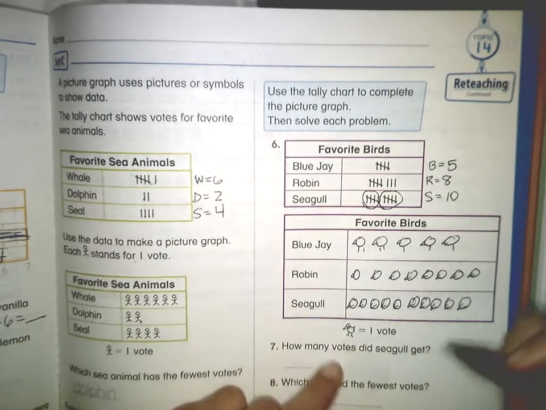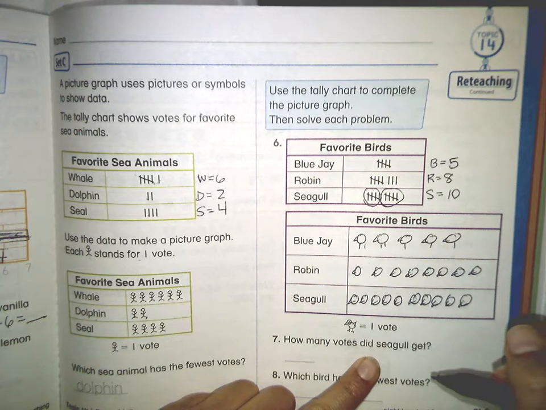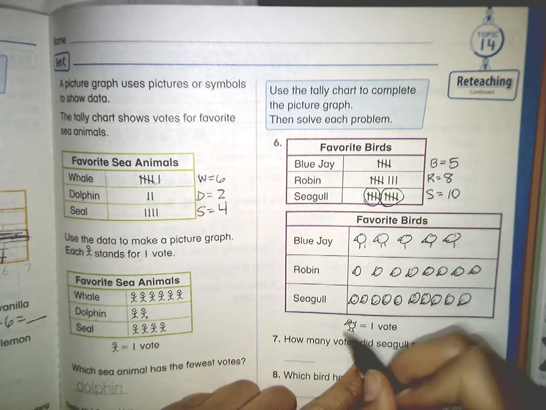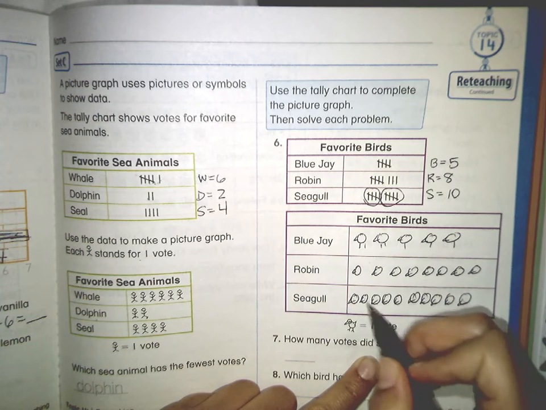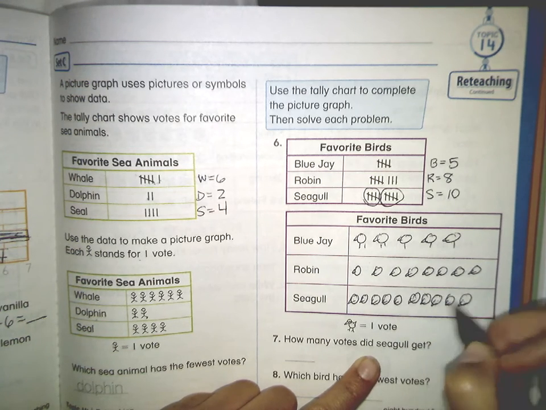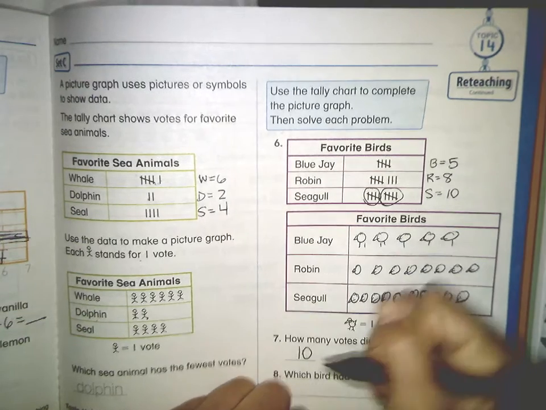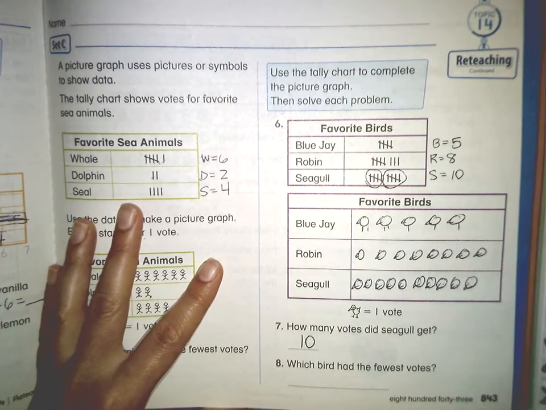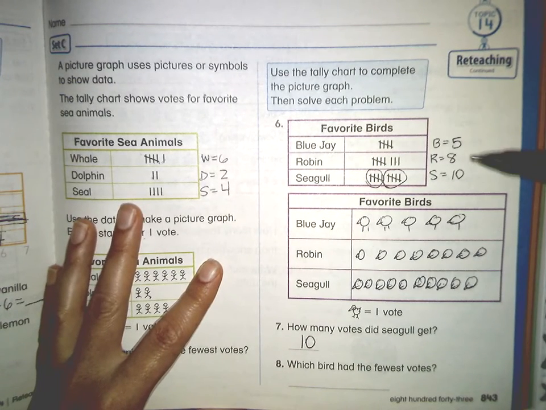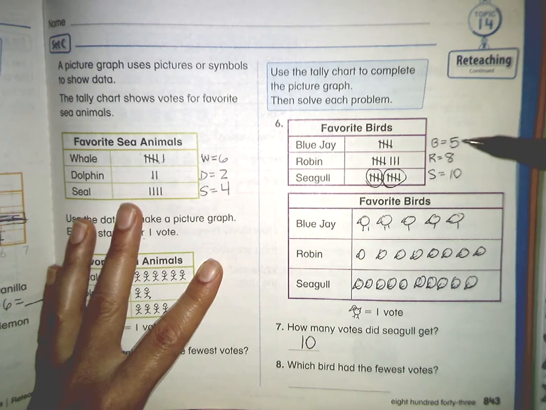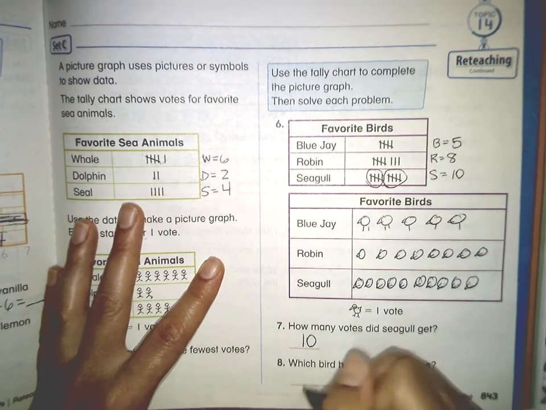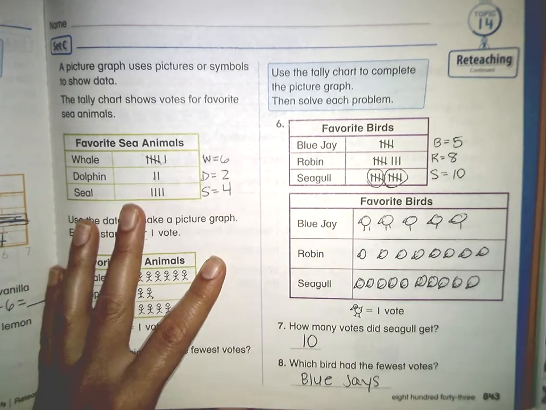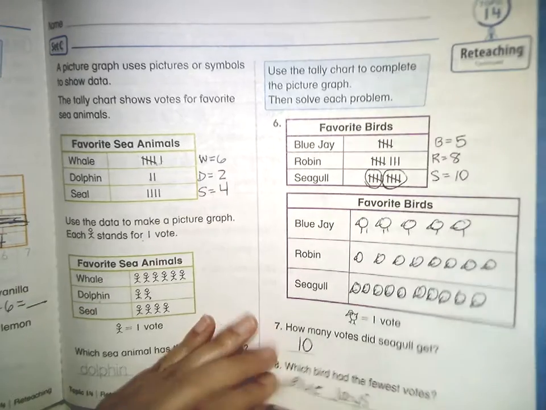And there's my chart. How many votes did seagulls get? Well, we count. Each bird counts for 1 vote. So 1, 2, 3, 4, 5, 6, 7, 8, 9, 10. Seagulls got 10 votes. Which bird has the fewest votes? Which number is the fewest? Which is the least? 5 is the smallest number. So the blue jays had the fewest votes. All right.